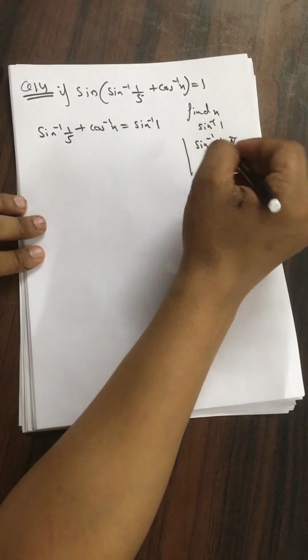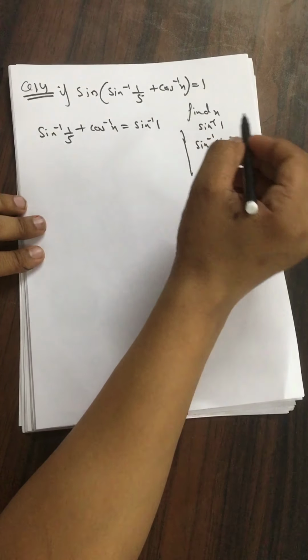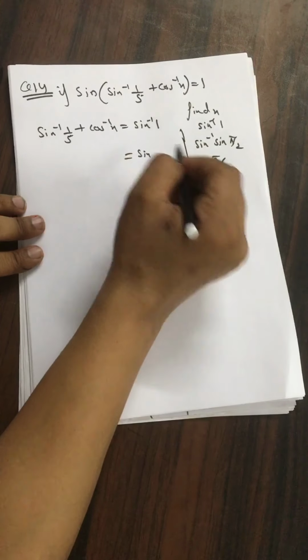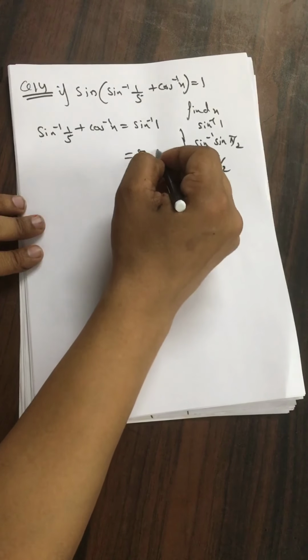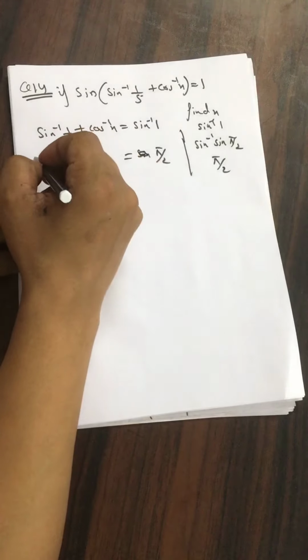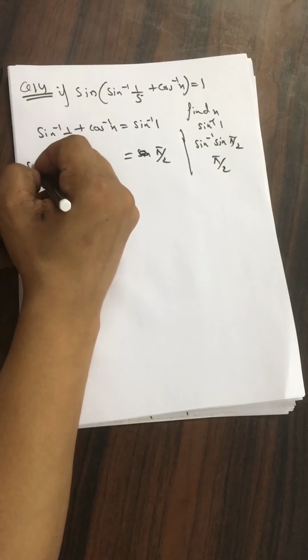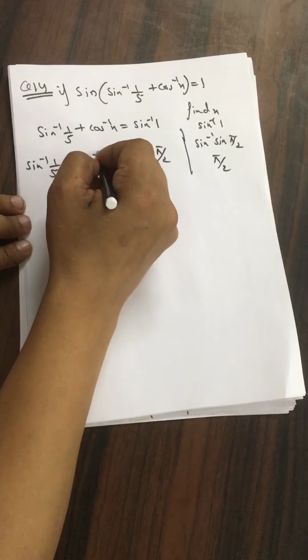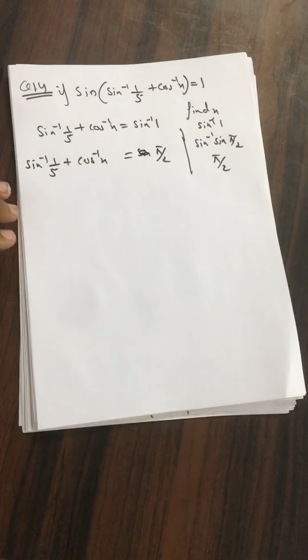Sine inverse 1 is pi by 2. Okay, so we can solve like this. So this we can write as pi by 2. Sine inverse 1 by 5 plus cos inverse x equals to pi by 2. Now once you reach over here, there is hardly any problem. Why?